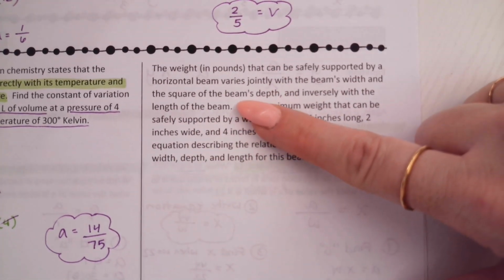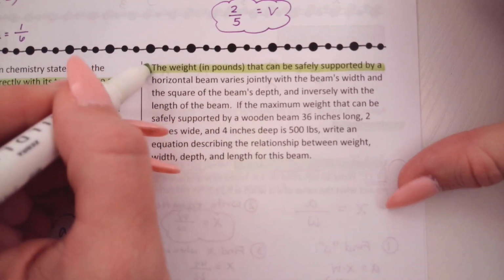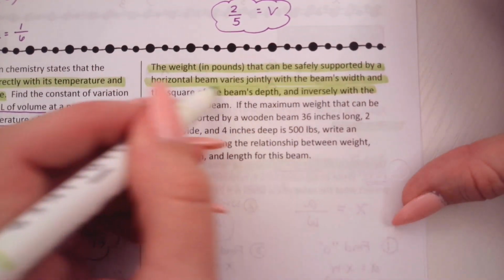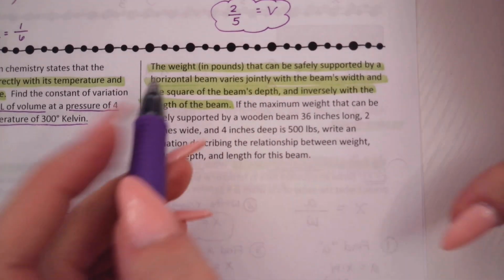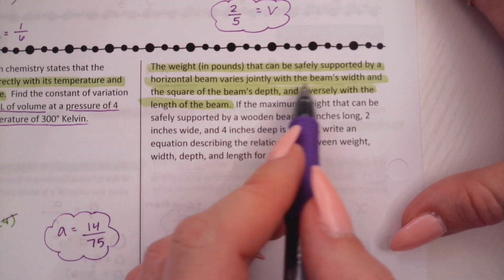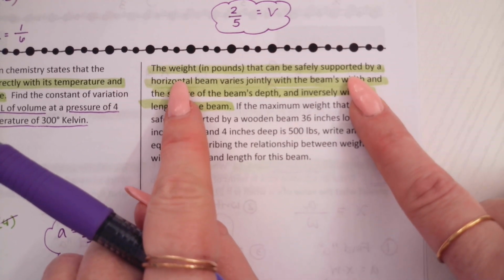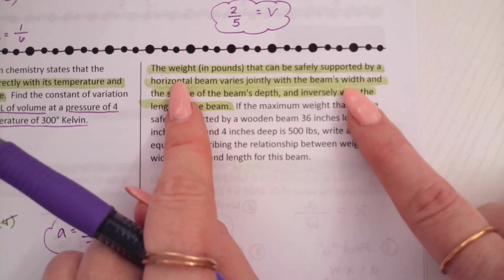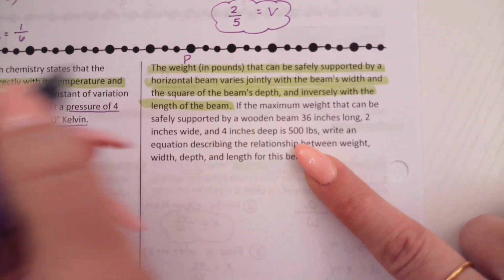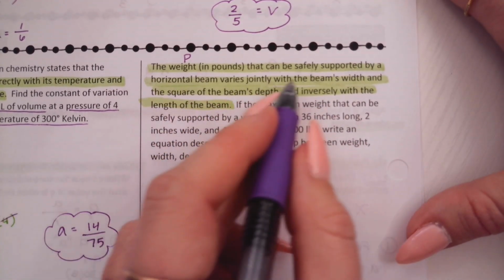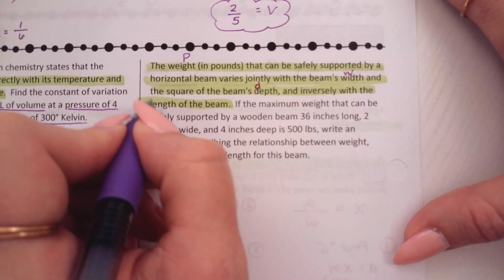I'm going to pause there and try and write the equation. We got to be careful because, here's jointly with. We have two W's. We have weight and width, so we don't want one of them to be a W. What should we do instead? Make one of them L. Which one? P. P for pounds. That might be easier. Or LB, whatever. P for pounds. LB for pounds. Width can be W. Depth can be D. Inversely with length can be L.